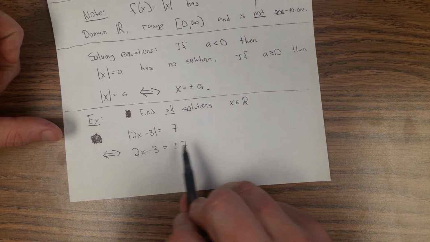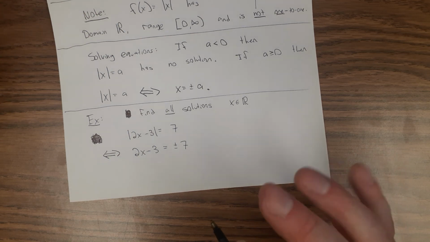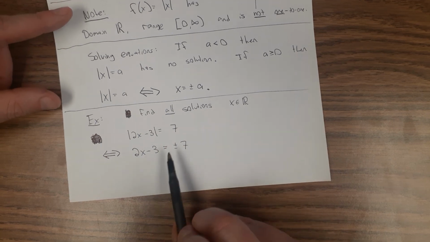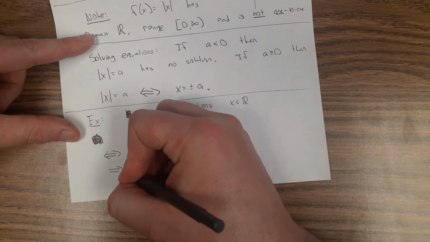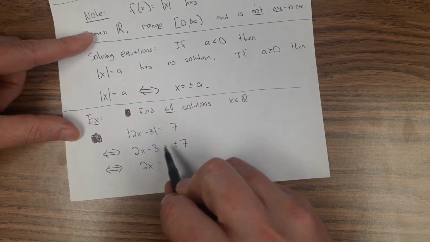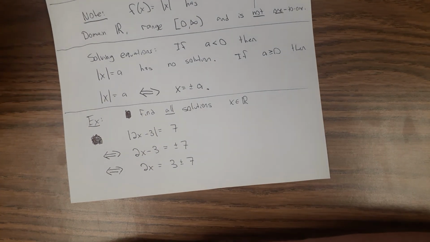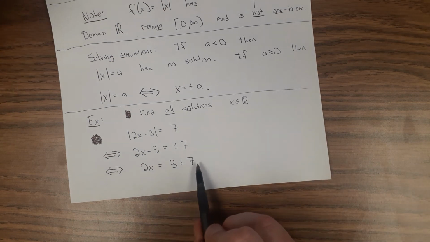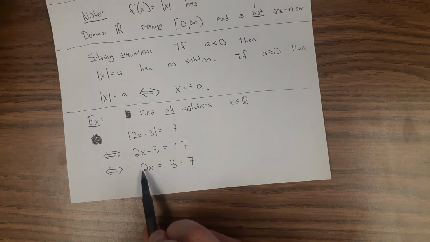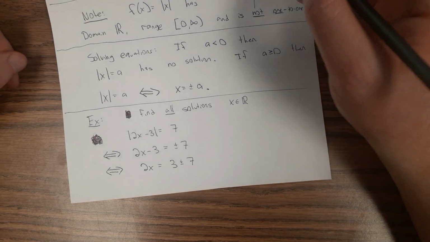What I'm going to do next is I'm going to add 3, and as we discussed yesterday, adding a number to both sides is an if and only if step. It's a bi-directional step. So I'm going to add 3, and what do I get? I write it this way, 3 plus or minus 7. And again, this equation is really representing two equations. One of them is 2x equals 3 plus 7, and the other equation is 2x equals 3 minus 7.